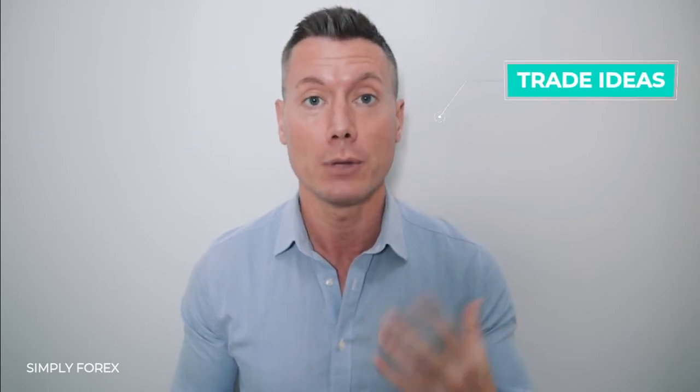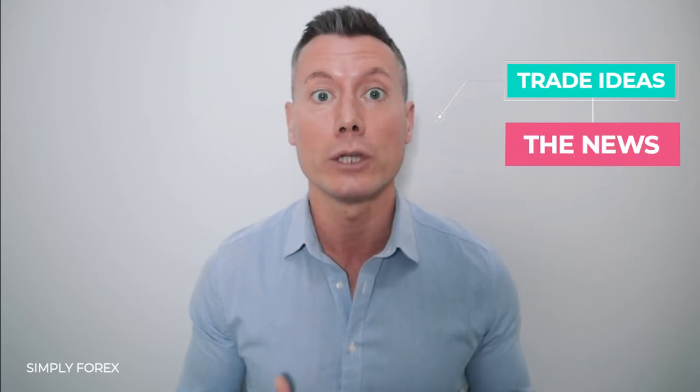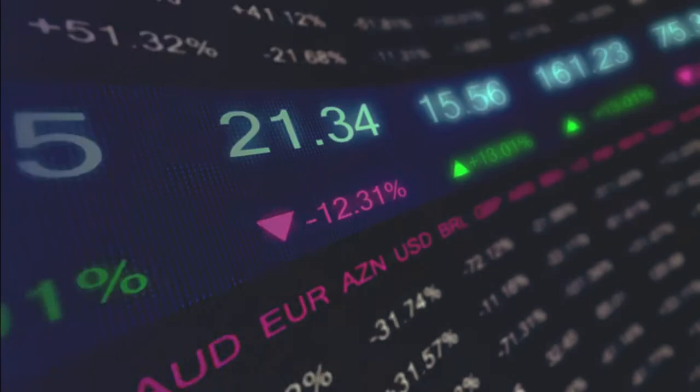So guys, I'm going to give you some gold every day. I'm going to let you know which currency pairs I'm looking to trade and which direction. And I'm also going to let you know which news that you must be aware of. So let's take a look at the chart and what I'm potentially going to trade today.